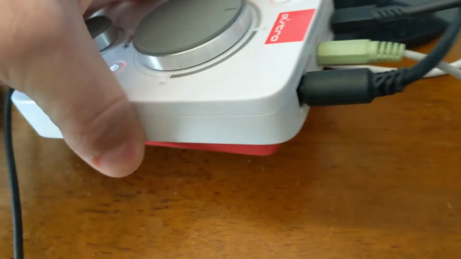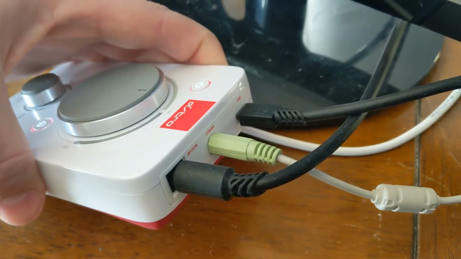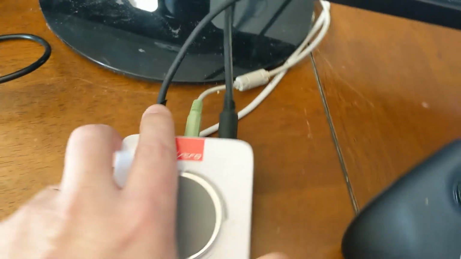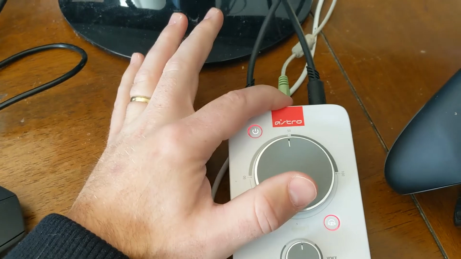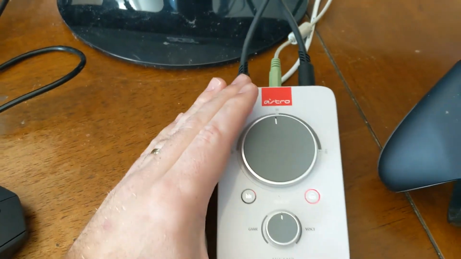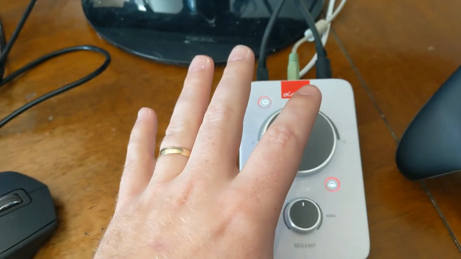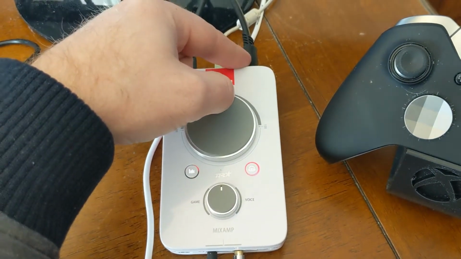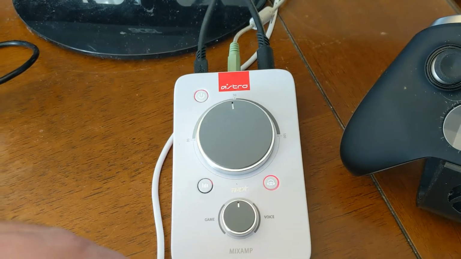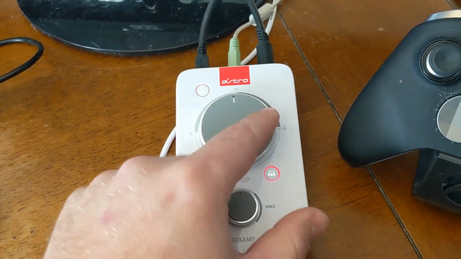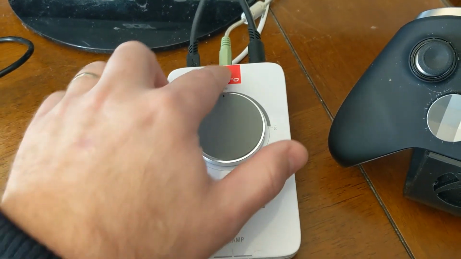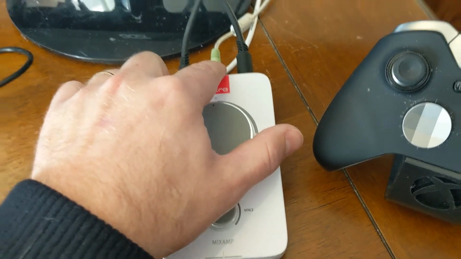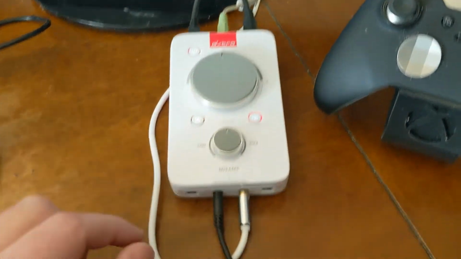The other top port, you can see it, is stream. You can see it's labeled stream. So that goes from the Mix amp to my PC, and that's the finished audio that goes to the stream. So it brings in my game mode, it brings in my headset, it brings in the PC. If I have that, I mix it, and then the finished product goes out of here to the stream.